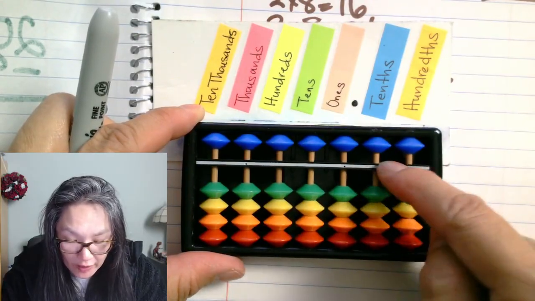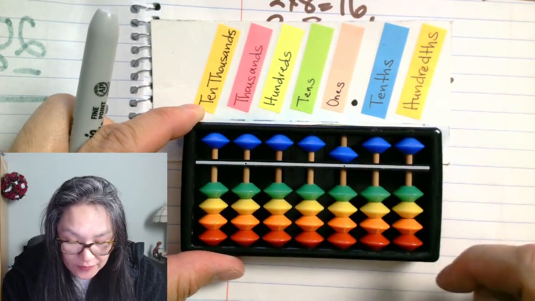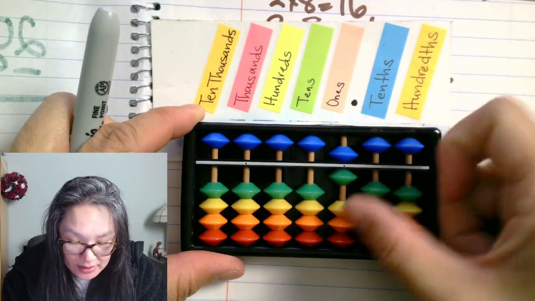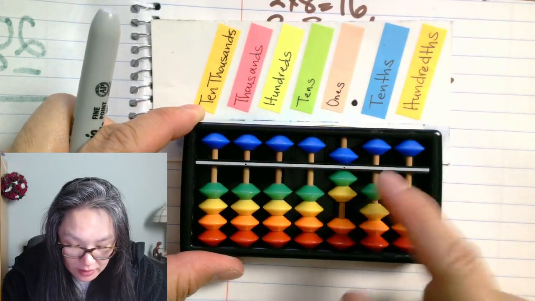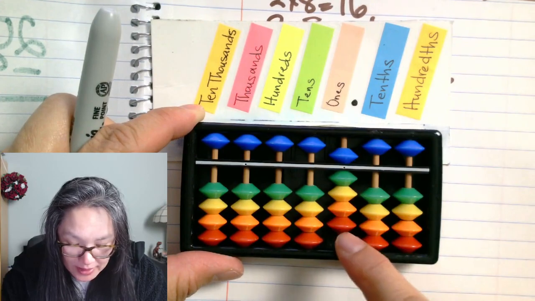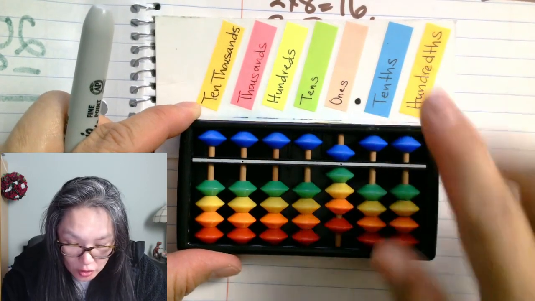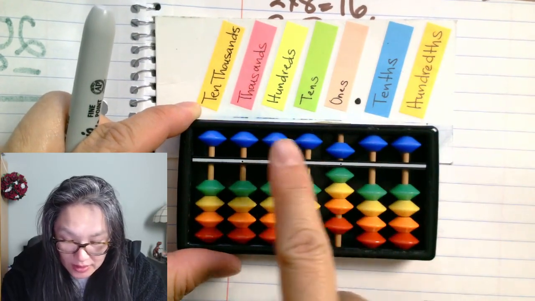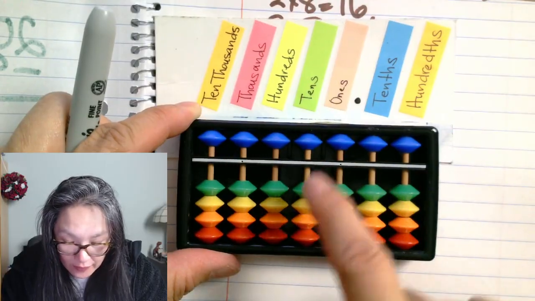Now, how do we do 5? Because this is touching the horizontal bar, this is 5. So this is 5, 6, 7, 8, 9. Because this is 9, we have 10. Notice, just like our place values: ones, tens, hundreds, thousands, ten thousands, we have 10.